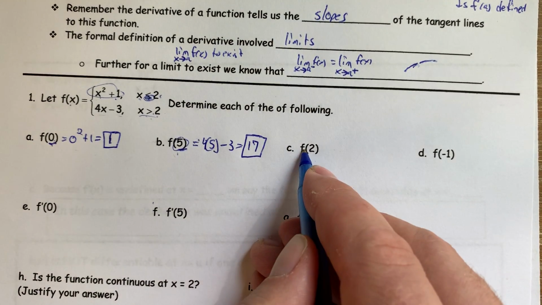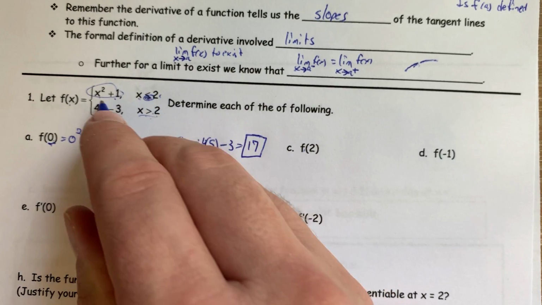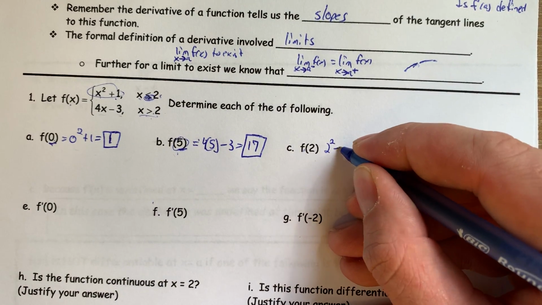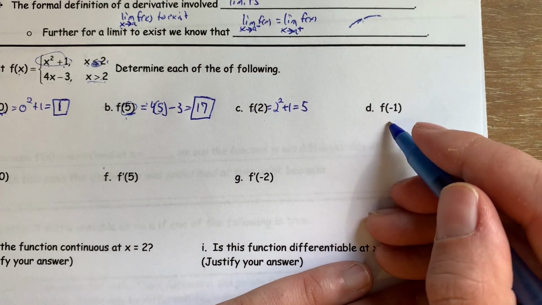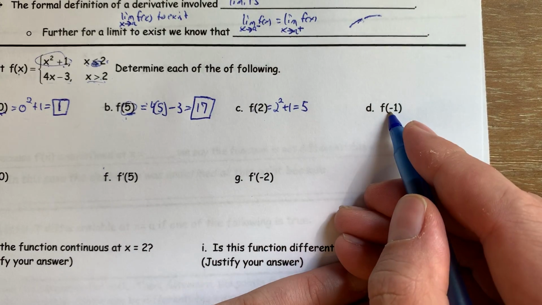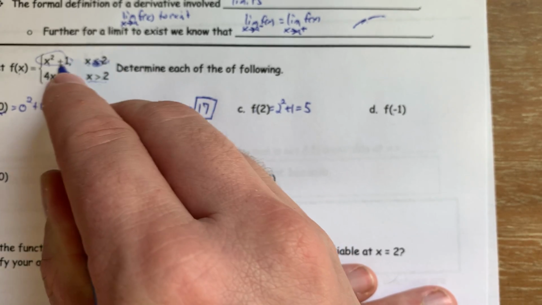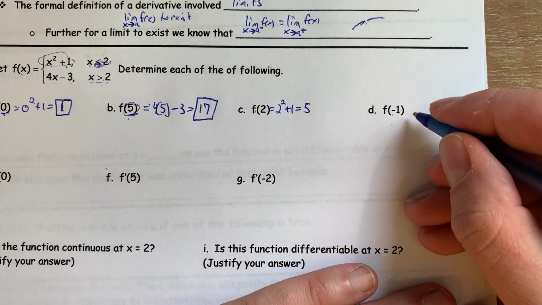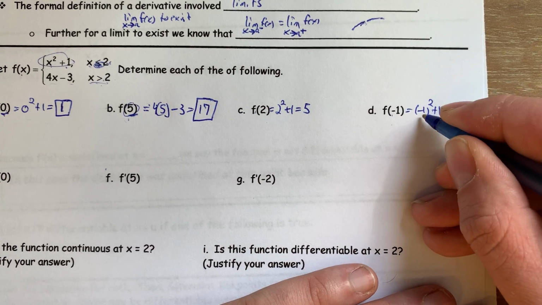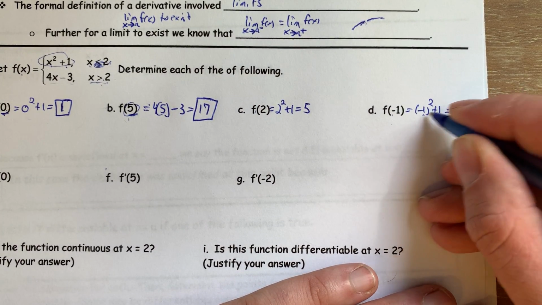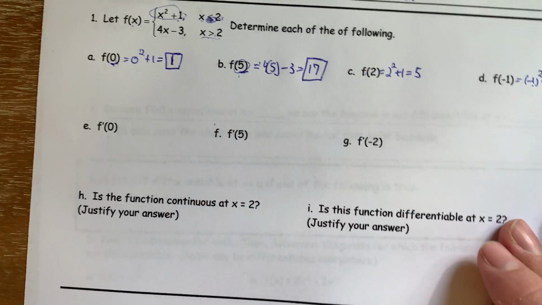So when x is equal to 2, we use the top rule. And so it's 2 squared plus 1, which is 5. How about f of negative 1? When x is negative 1, x is less than 2, so we'll use this top rule. Negative 1 squared plus 1. A negative times a negative is a positive, so positive 1 plus 1 is 2.